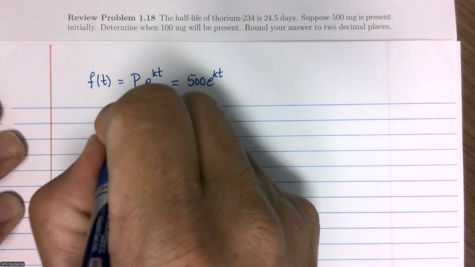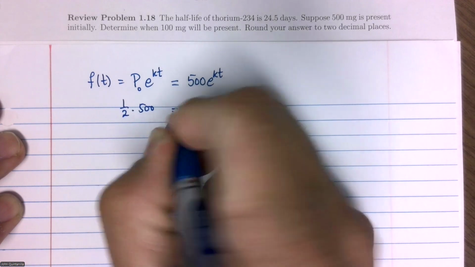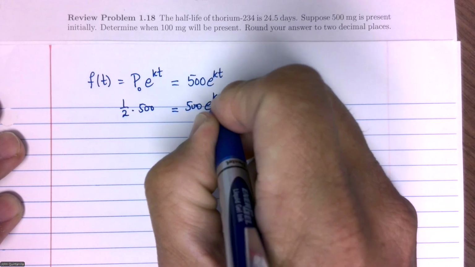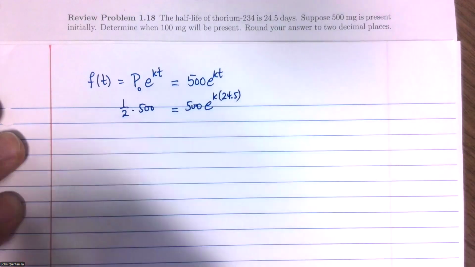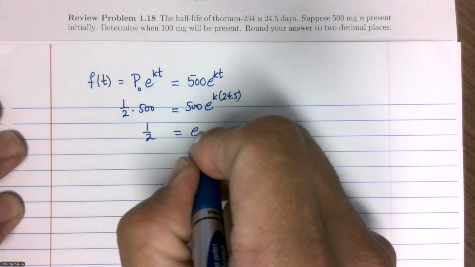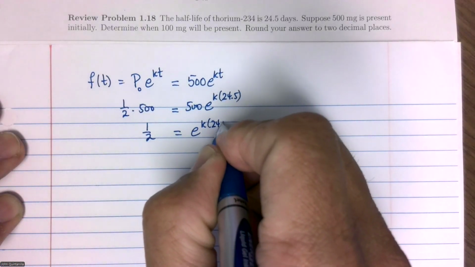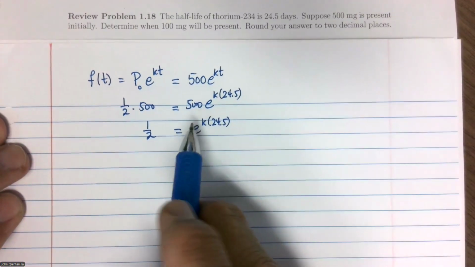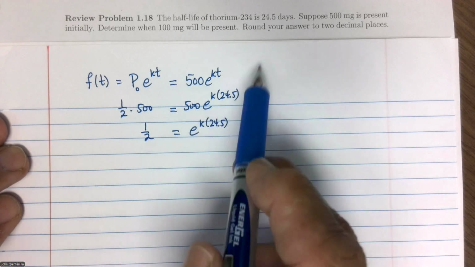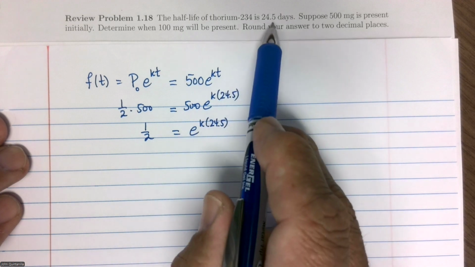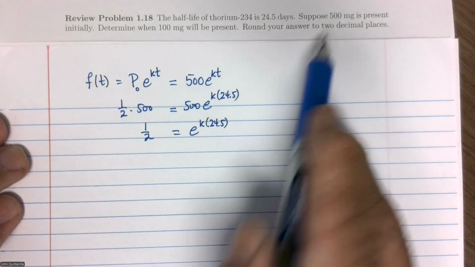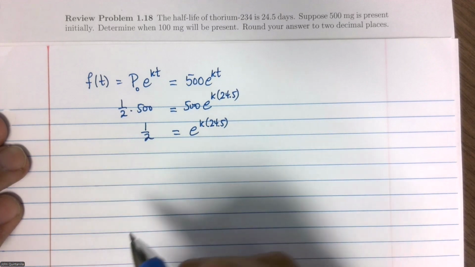So 1/2 of 500. Now, clearly that's 250, but I'll just leave it: 1/2 times 500 is 500 e to the k times 24.5. Okay, the 500s cancel. And so we get 1/2 is equal to e to the k times 24.5. And we noticed that the 500 was not important at all to figuring out the value k. The only thing that's needed is the fact that the half-life is 24.5. The 500 could have been anything, and I would have still come up with this exact same equation.